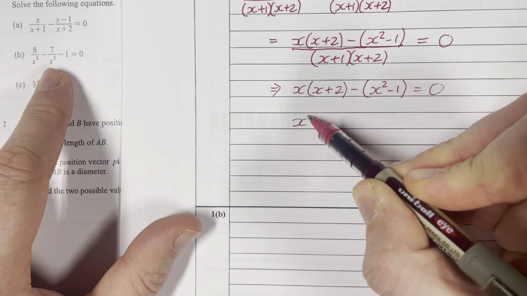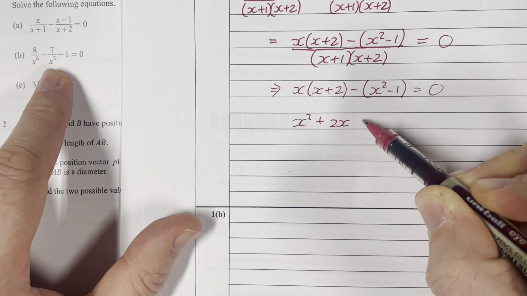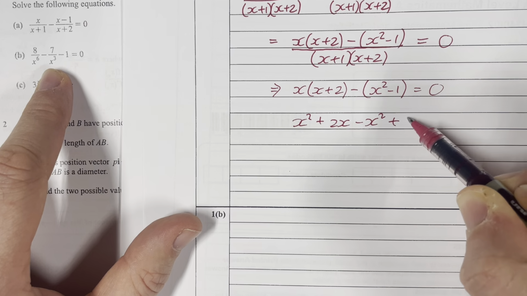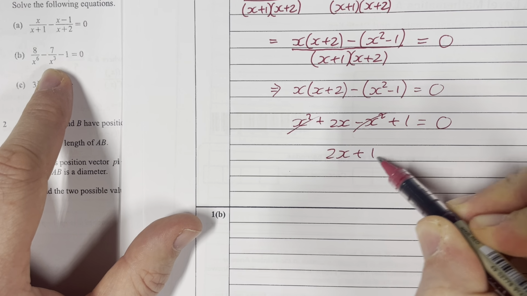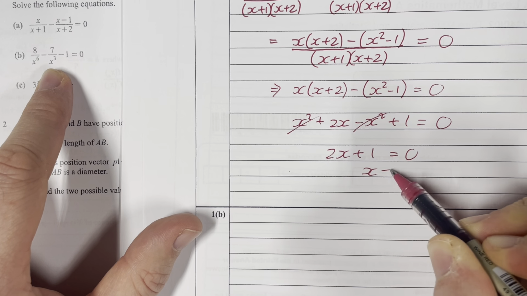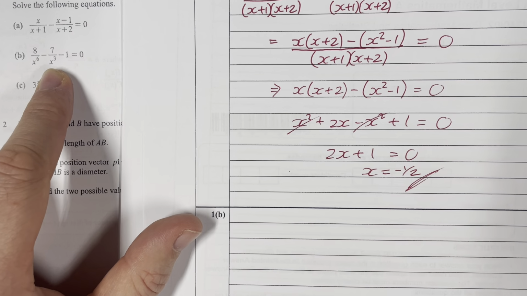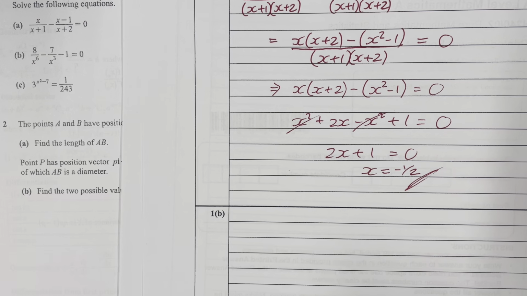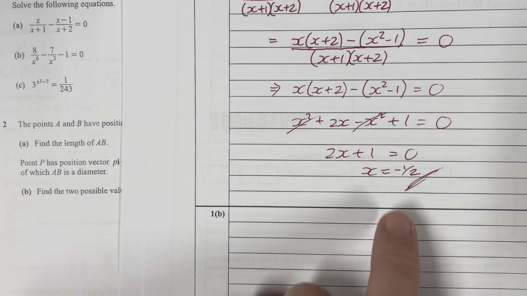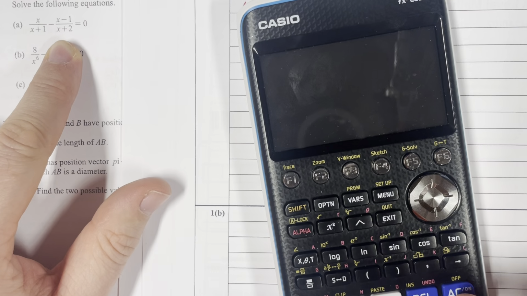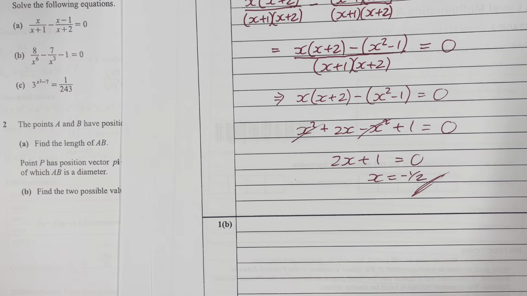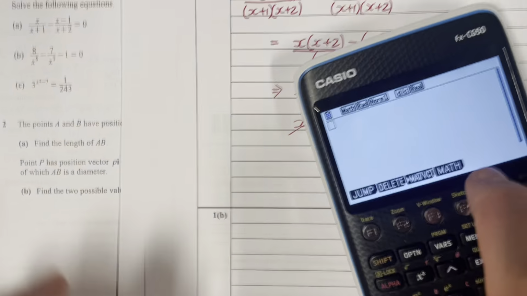So that's going to be x squared plus 2x minus x squared minus minus 1 is equal to 0. The x squareds will cancel, so we get 2x plus 1 equals 0, and therefore x equals minus a half. Okay, that's the only solution that I seem to have from this equation. What I'm going to do is run that number back through the original equation to make sure that it is indeed correct.